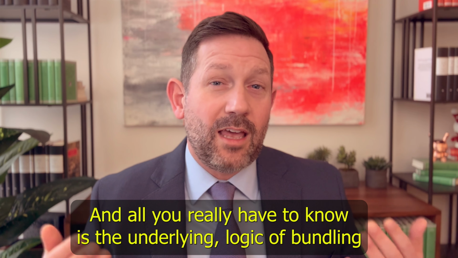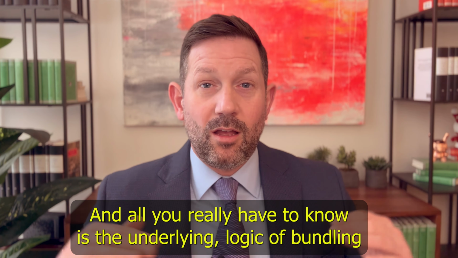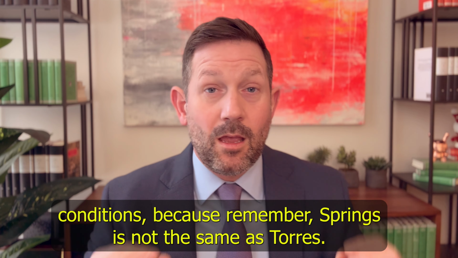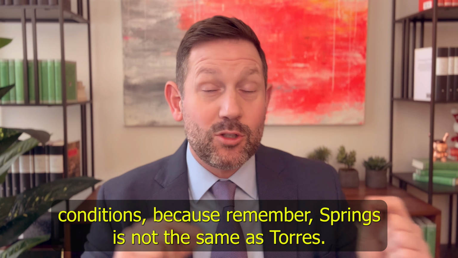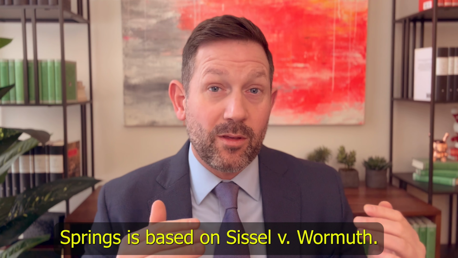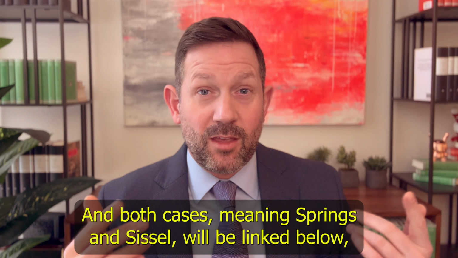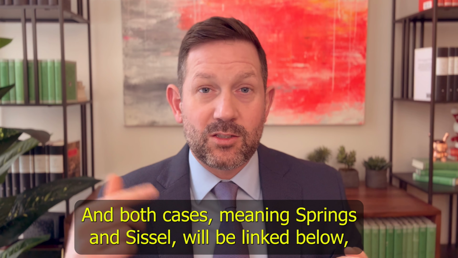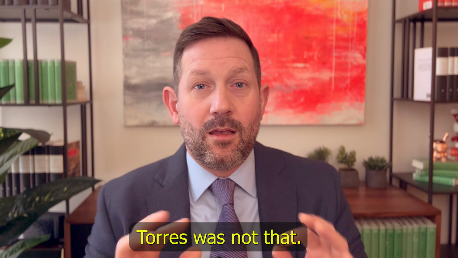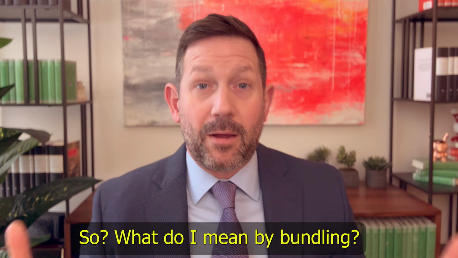And all you really have to know is the underlying logic of bundling conditions. Because remember, Springs is not the same as Torres. These are two different cases. Springs is based on Sissel v. Wormuth. That's an Army case. And both cases, meaning Springs and Sissel, will be linked below. But it's based on bundling. Torres was not that.